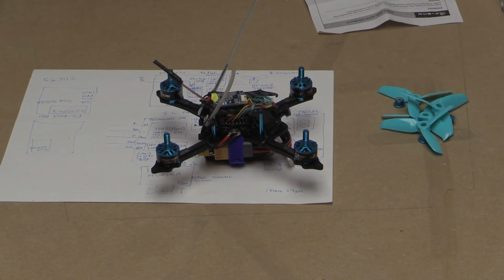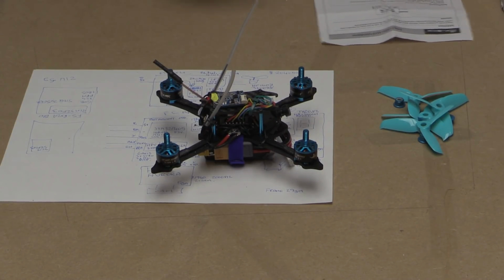Anyway, I haven't put the propellers on yet because I want to make sure things are turning in the correct direction, etc. So I need to set up and bind it to a transmitter and just verify that things are going to work properly. So if you put the propellers on the wrong way round, it's going to push downwards instead of pushing up and stuff like that.